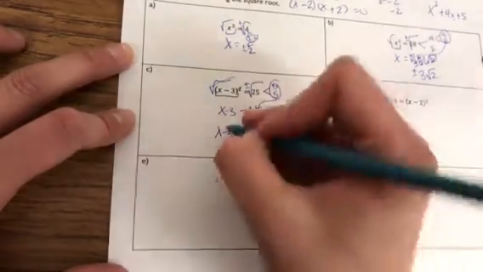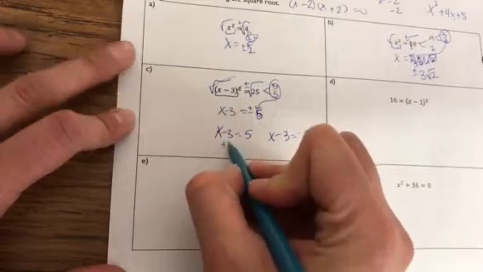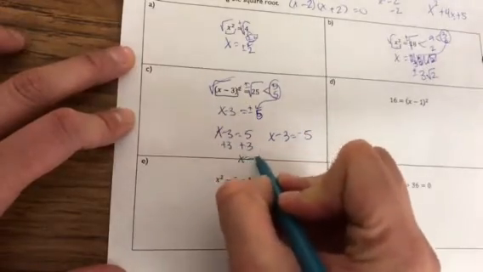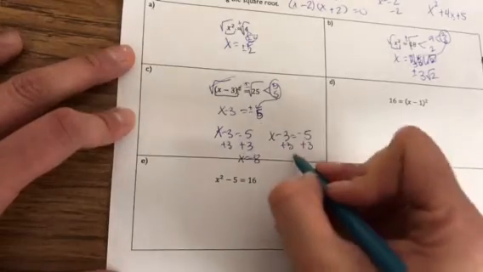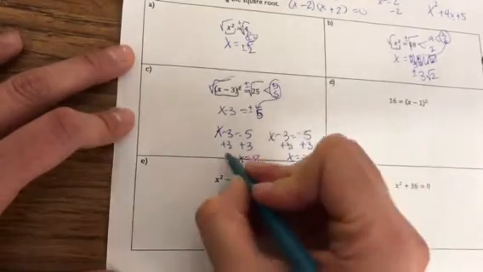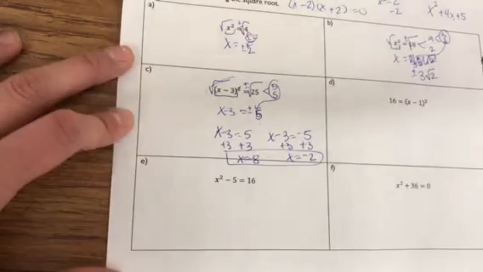So now we can solve these two equations. So I'm going to add 3 here. So we have x is 8. And I'm going to add 3 here. So negative 5 plus 3 is negative 2. And then these two are our answers.